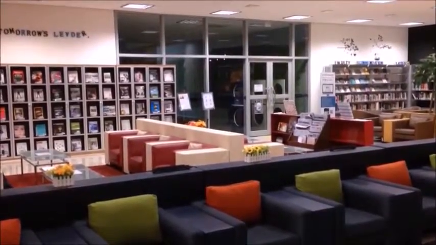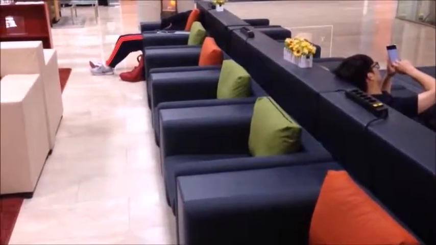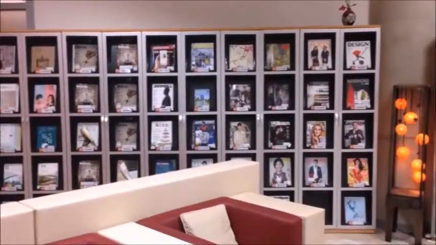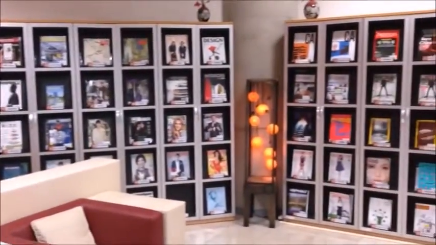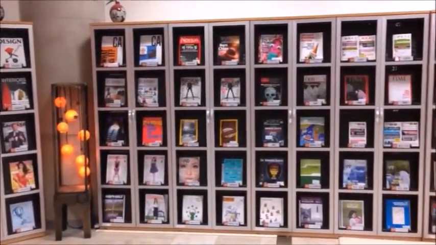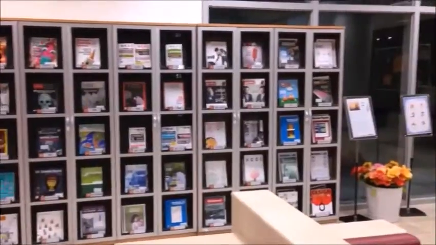Let's look at the left. Here, you can feel free to rest anytime. Here, you can choose among a great variety of magazines and journals and some interesting books. However, keep in mind that you can't take these journals with you.